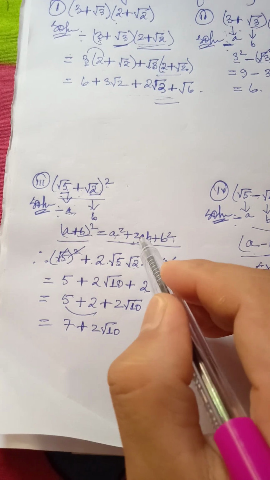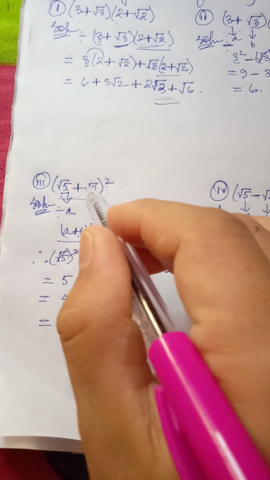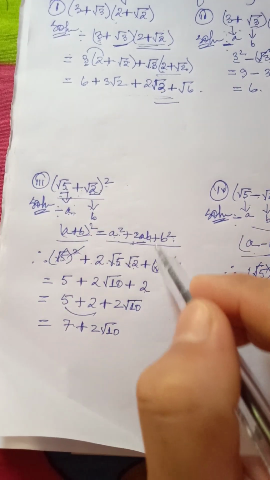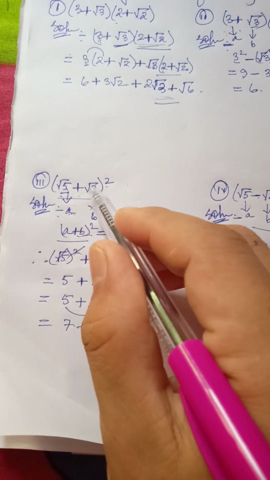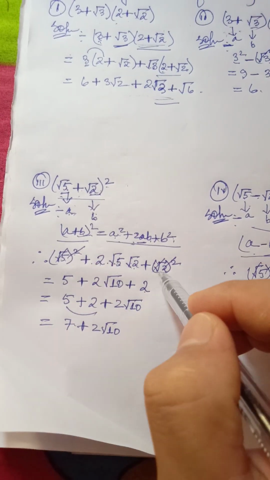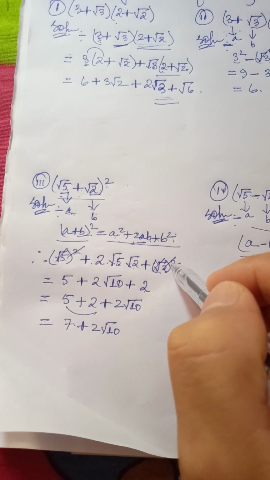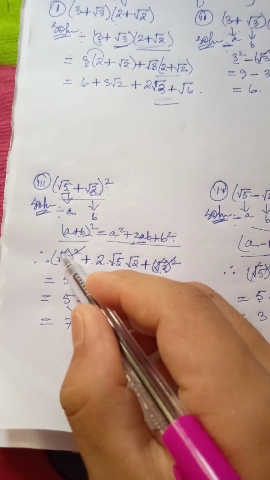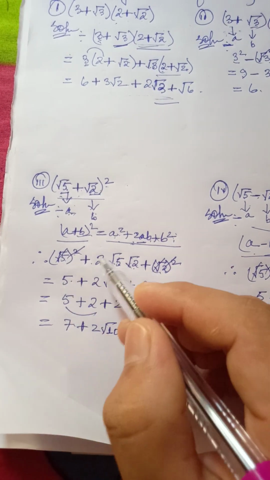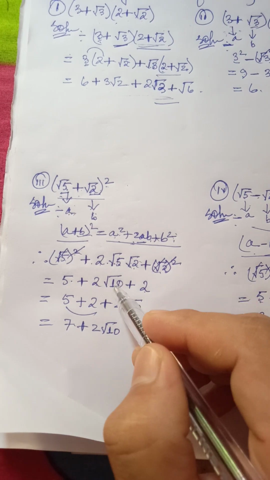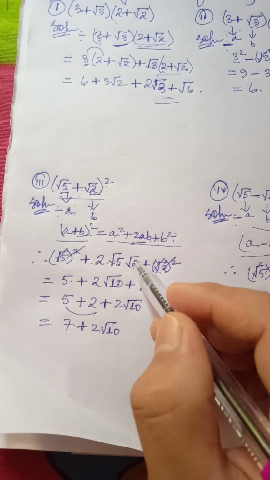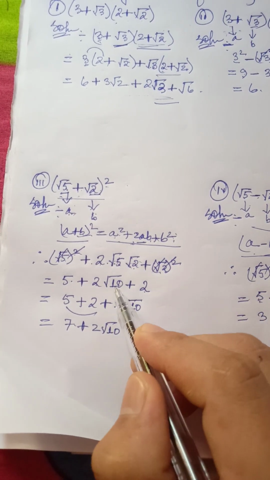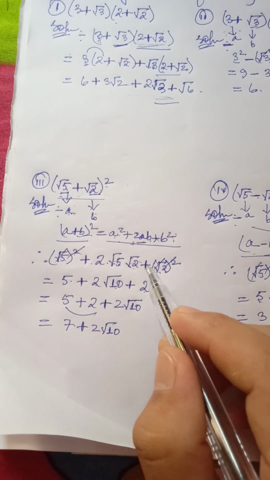Okay, what is the value of a? That is root 5. And what is the value of b? That is root 2. Okay, plus. So what is the value of b square? That is 2. Here b square. Okay, let us put square. So square and root cancel, and then it will come out 5. So 2 times 5, that will give you root over 5, and 2 root 2, that will give you root over 10. Okay, plus.